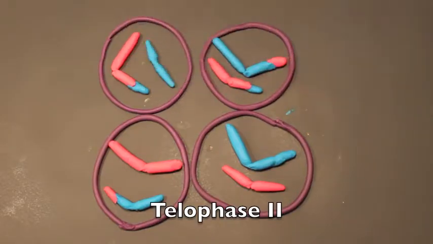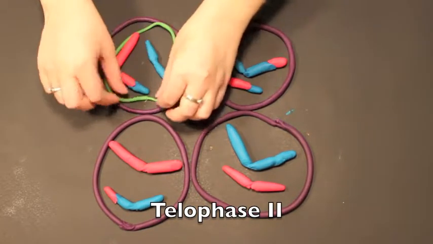The end result of meiosis 2 are 4 non-identical haploid daughter cells.